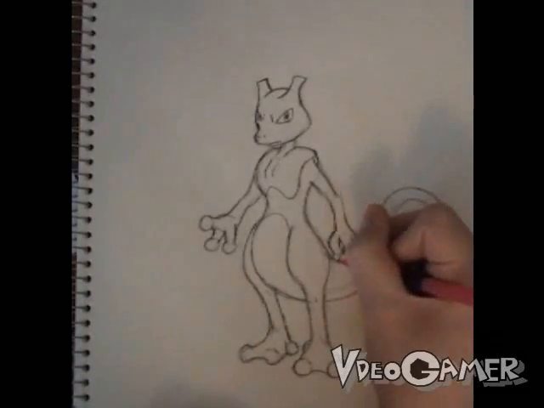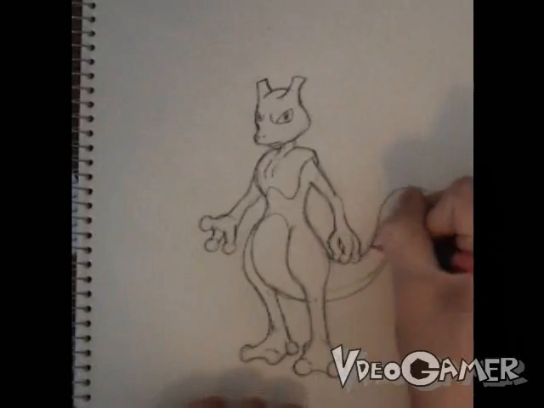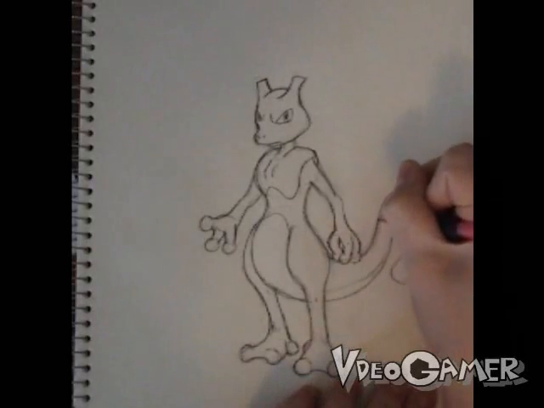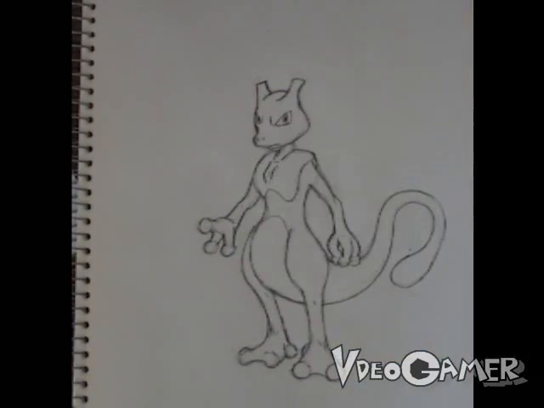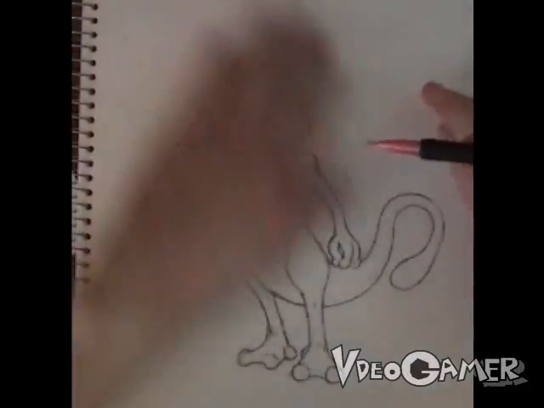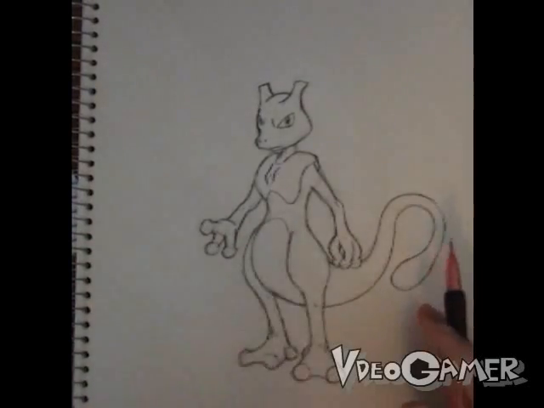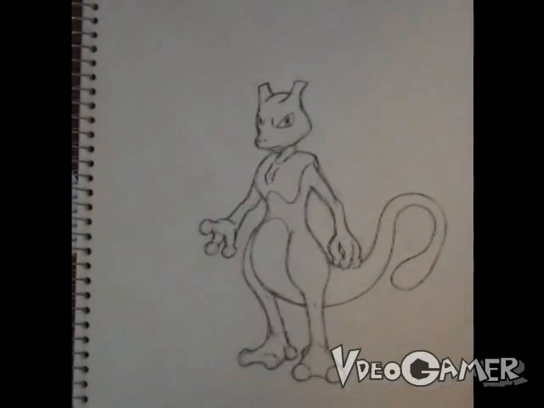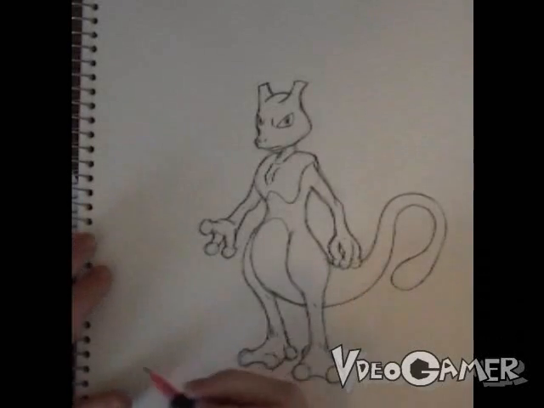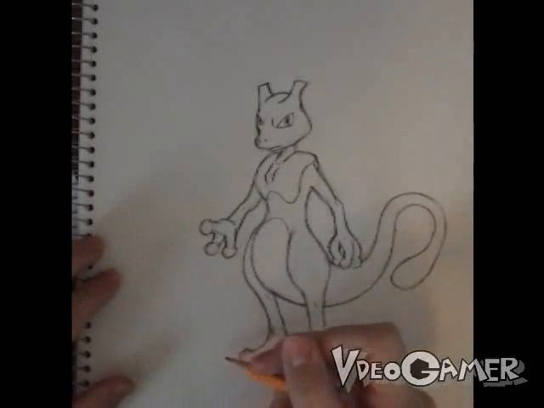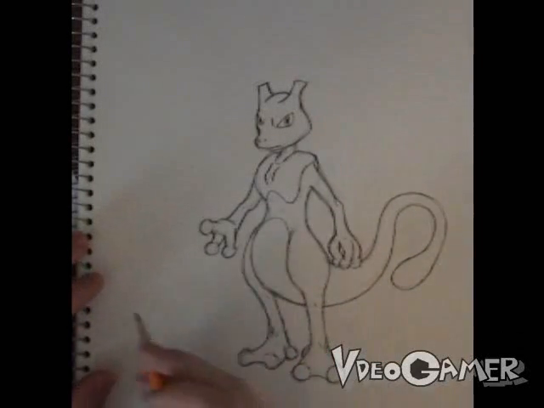Pretty much all I have to do to the tail is just make sure that I've got my line how I want it and just darken it in. And now I'm ready to add in a slight background. I'm not really going to do much for this character since I don't really remember a whole lot of the movie or the character itself. But anyway, I'm just going to give it as simple a background as I can.